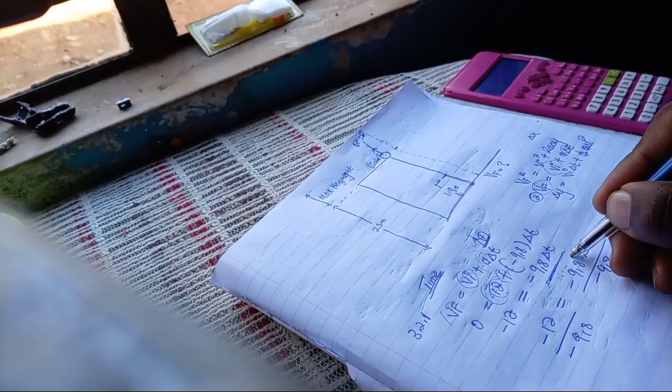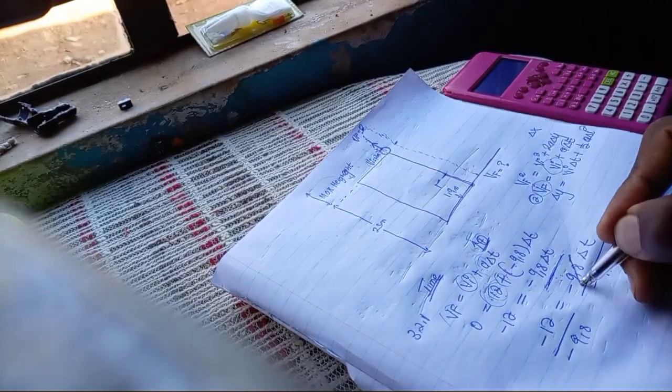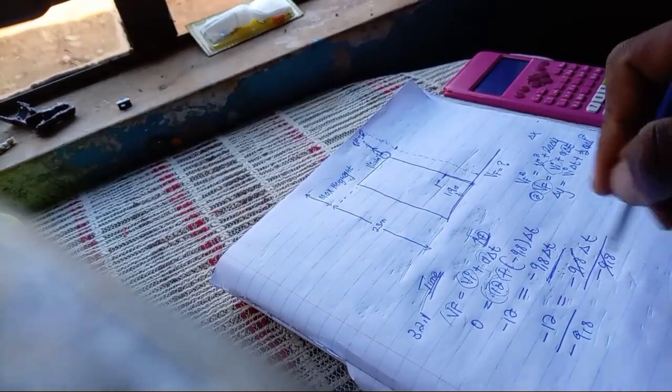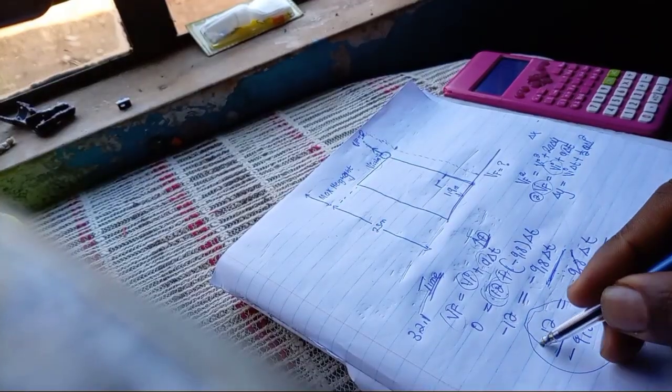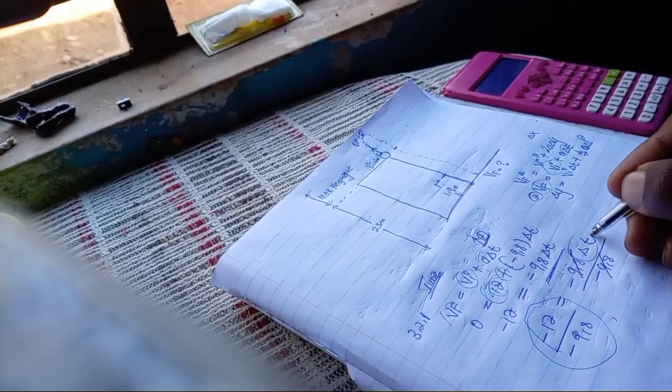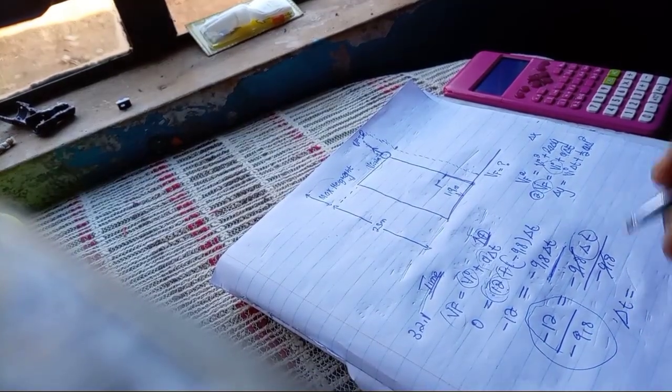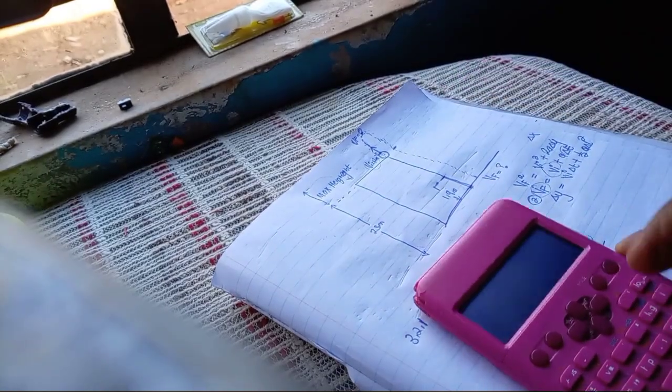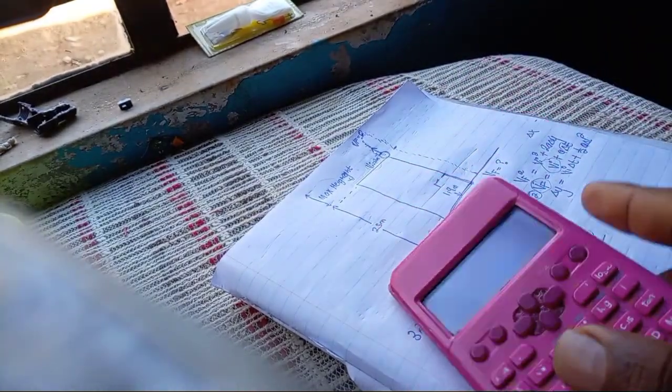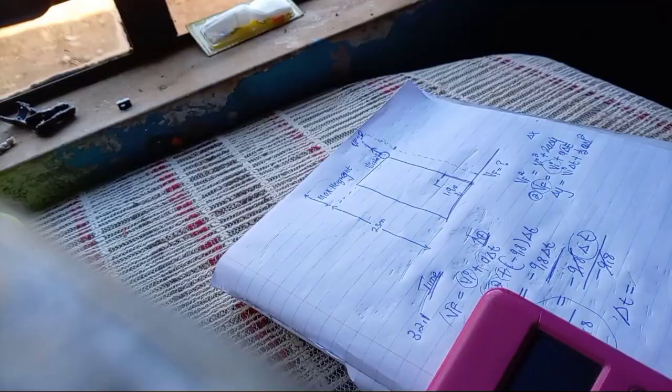So we're going to cancel now, because they're the same. If we put this statement on our calculator to find change in time, what do we find?